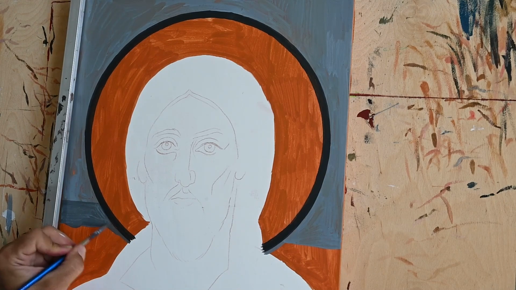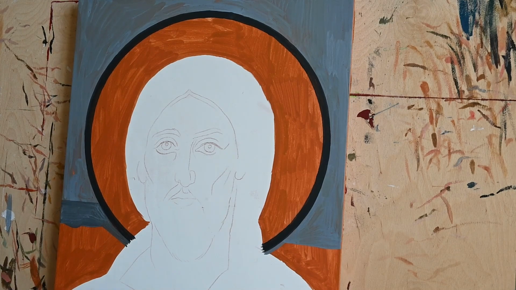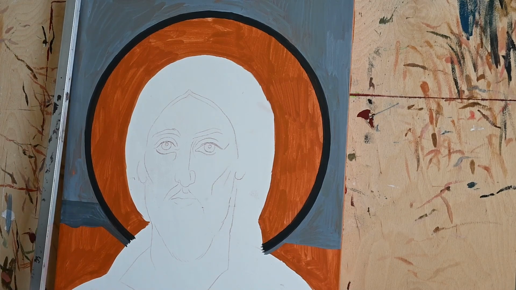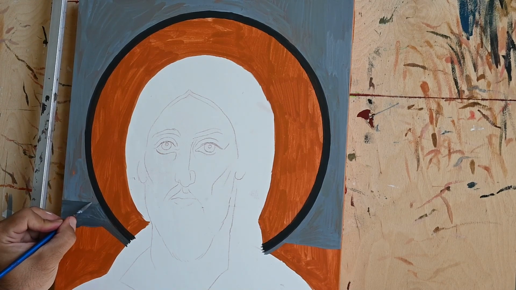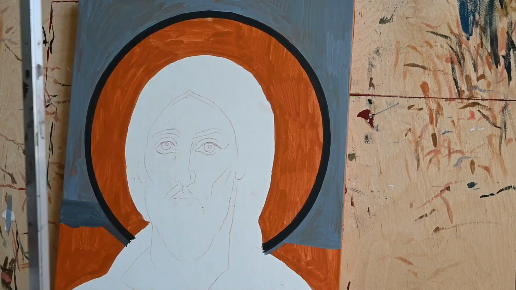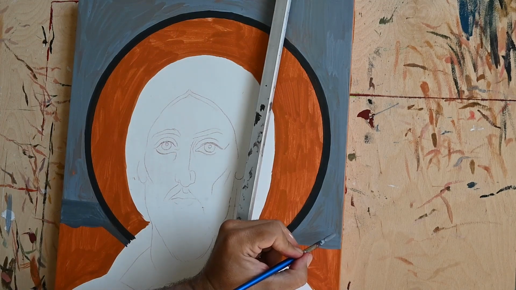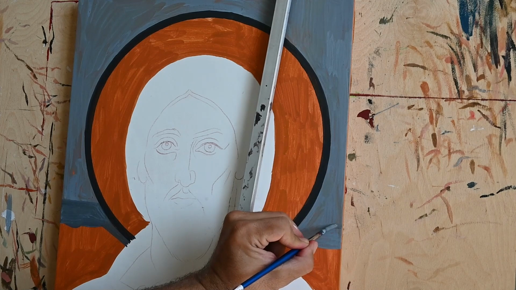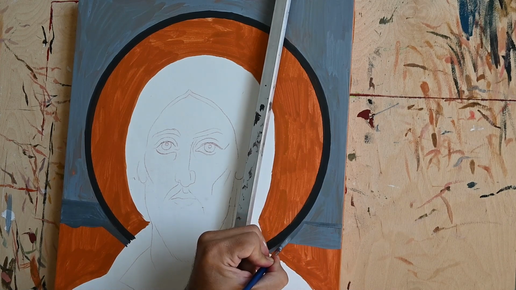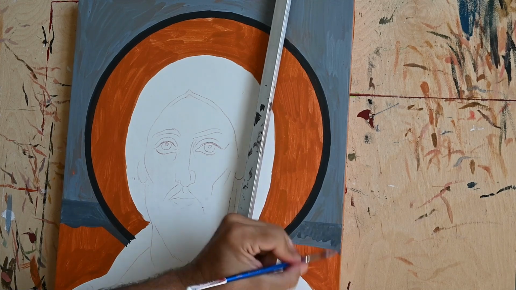At this point, I don't use any Kolinsky brush yet. I use a brush that is comfortable for me to use. It's a synthetic brush, and as you see here, I will paint these darker horizontal stripes of color that indicate some change on the background.